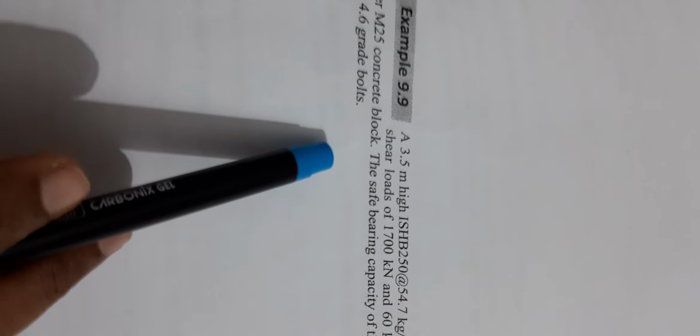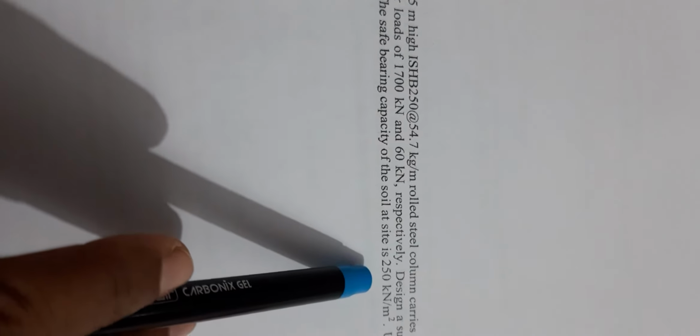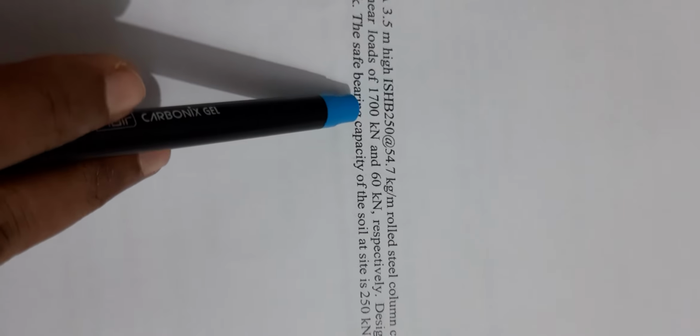The safe bearing capacity of the soil is given as 250 kilonewton per meter square. Use 20 mm diameter 4.6 grade bolts. So in this problem they have asked to design a suitable base plate with concrete block. The bolt size has been given, safe bearing capacity of soil has been given, axial load is given, shear load is given, and the column section they are going to use is also given. Okay, coming to the problem.